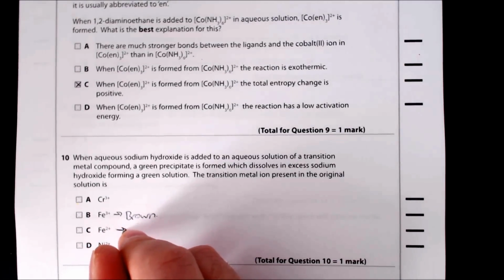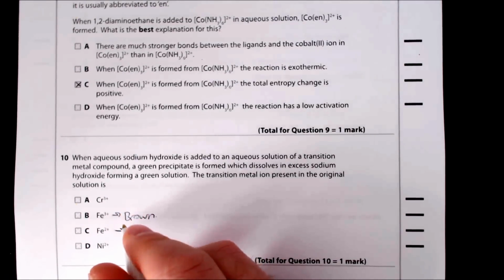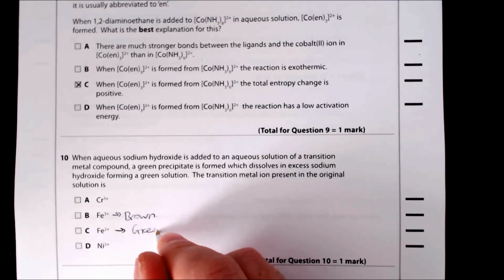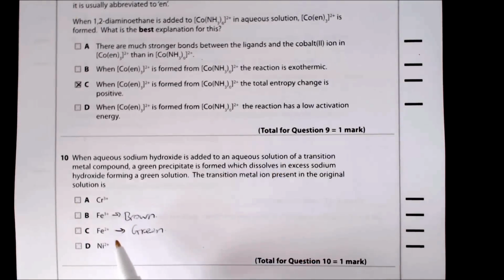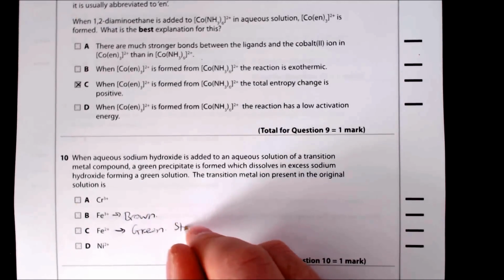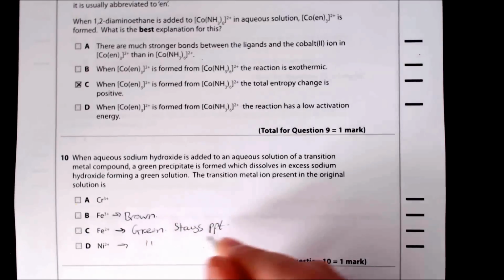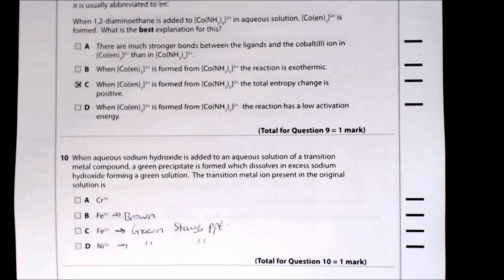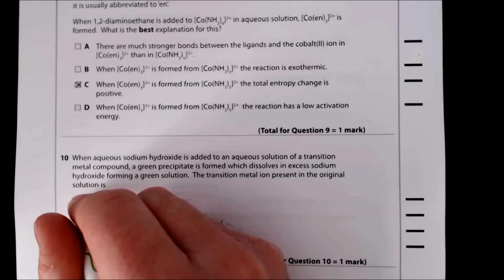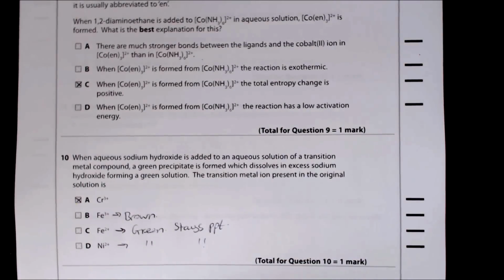Now let's have a look at this one. So iron 2, this one is green. This is a green solution, and we add a small amount of hydroxide, we form a precipitate. But then when we add excess, the precipitate doesn't go, so it stays as a precipitate. So it can't be that one. It's exactly the same with this one as well, with the nickel one. That's green, but that stays as a precipitate as well. So the only one which is left is chromium. This is green as well, but it will redissolve when you add excess sodium hydroxide and you form a green solution. So that one's really testing your understanding of colours and complexes.